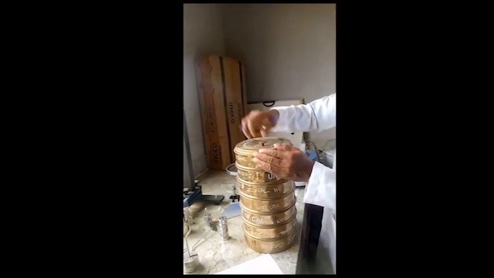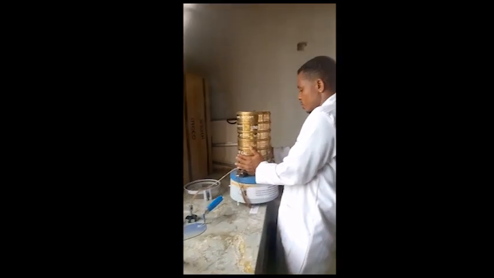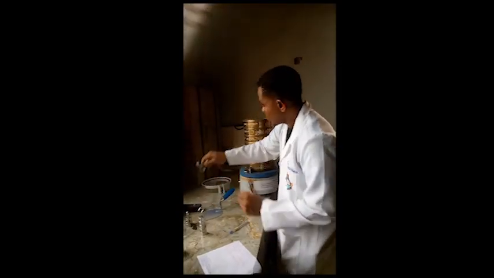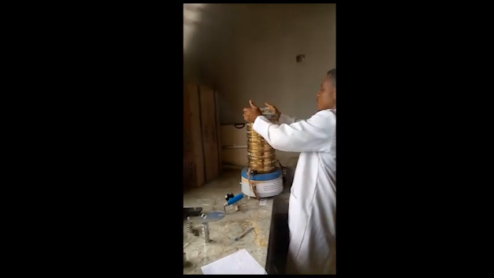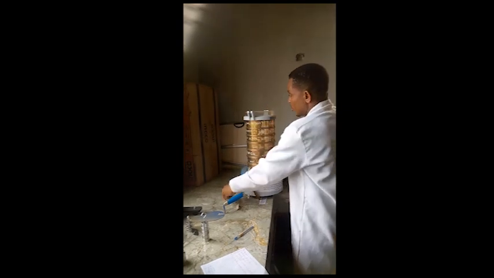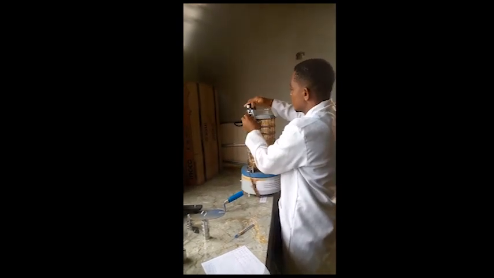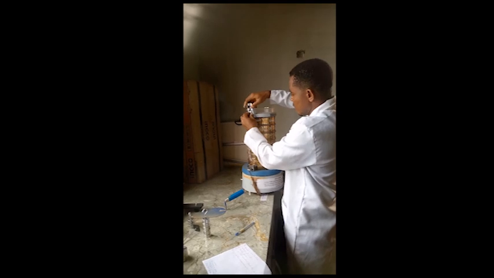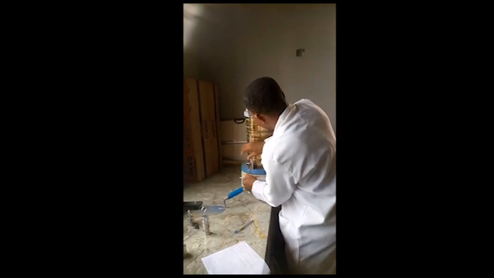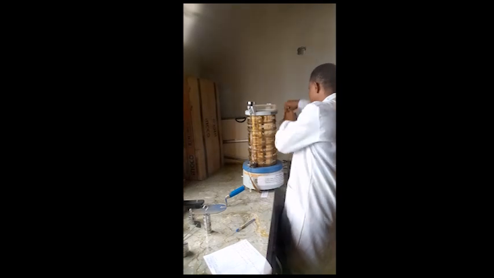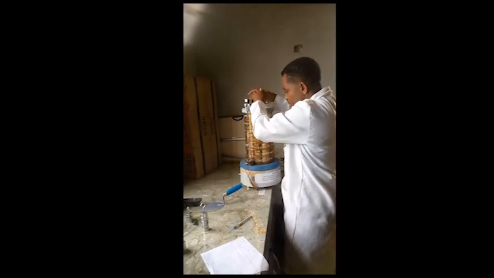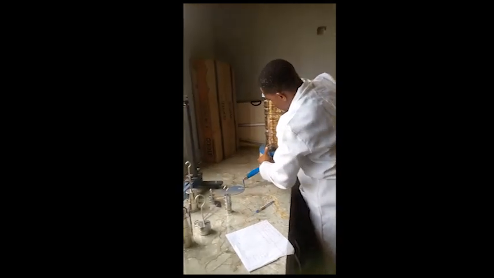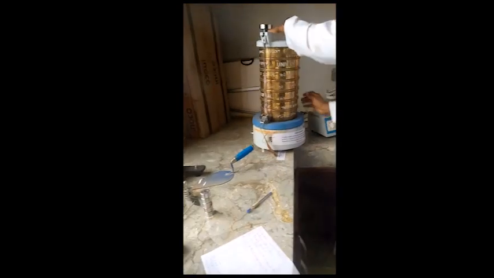We cap it with the cover so that when it is shaken, it will give us the desired result. Put the cover and we strap it. That side is strapped, while this side is also strapped. Then we shake it.